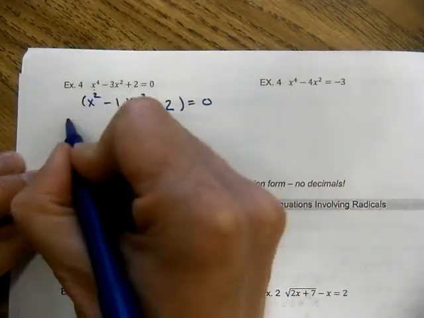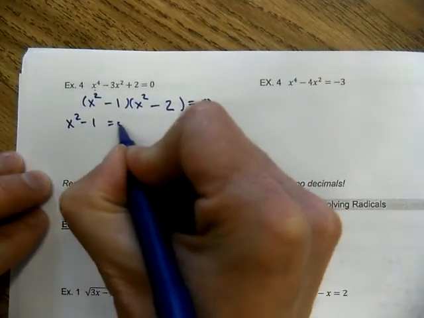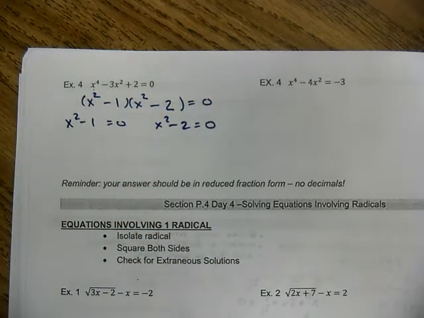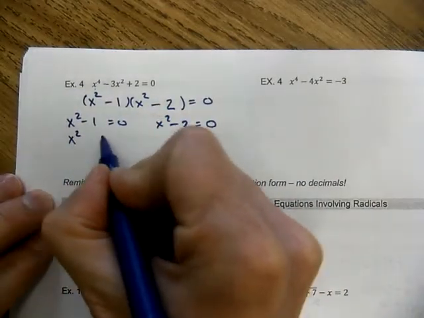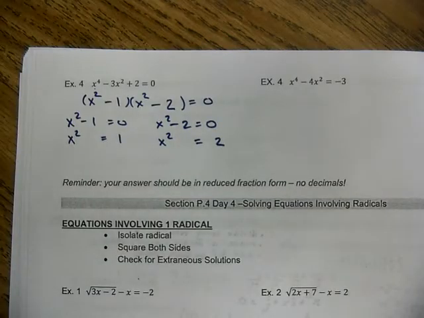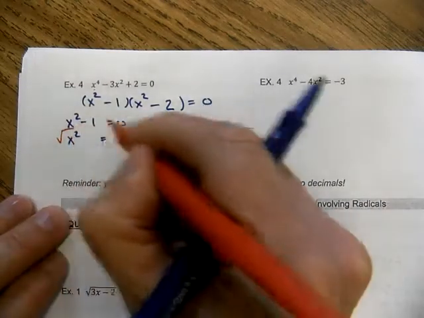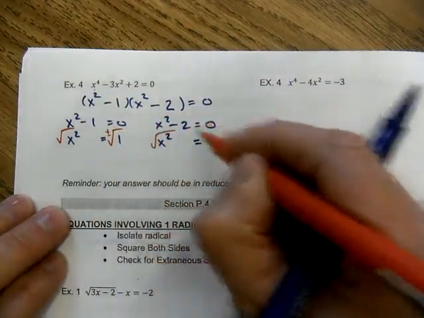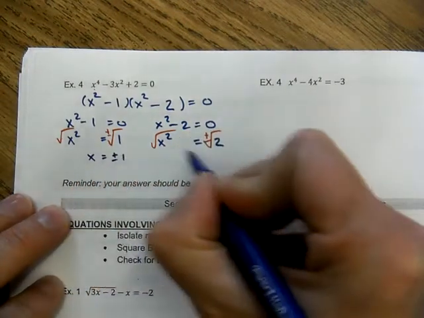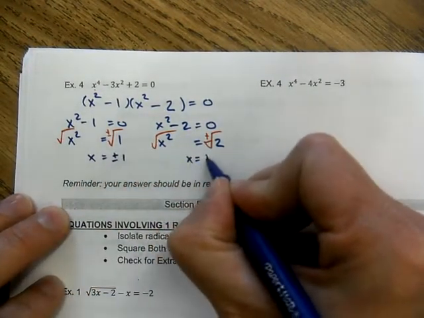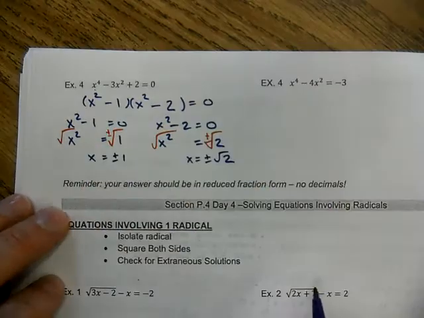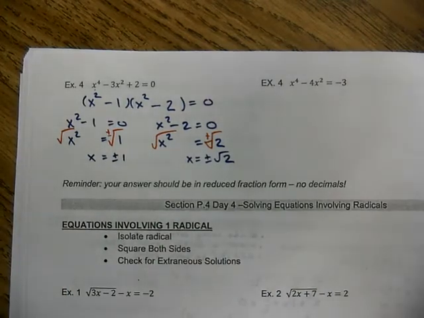The point of this is we're going to get 2 answers out of each of these factors. As we separate the factors here, setting each factor equal to 0, then we're going to work to isolate the variable in both cases. So x squared equals 1 and x squared equals 2. And then when we take the square root of these, don't forget the plus or minus. So we're going to get 2 answers, plus or minus 1, and then another 2 answers, plus or minus root 2. So we have 4 total answers, and that matches our 4th degree polynomial. And that's our topic for today.